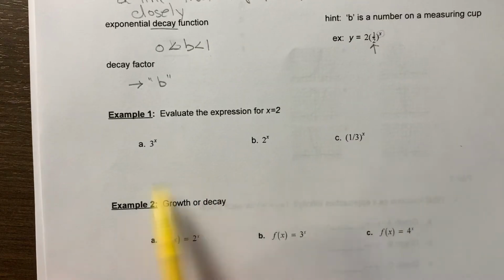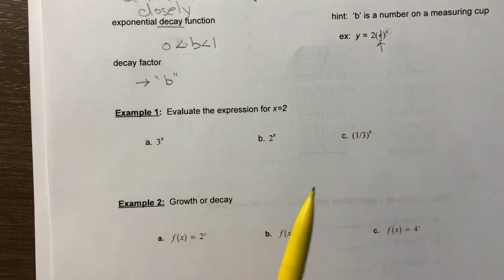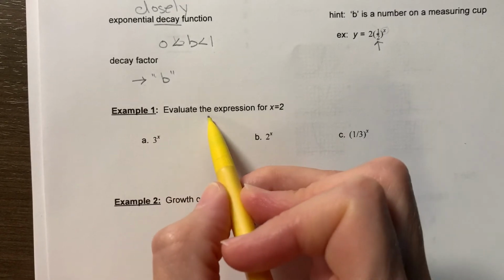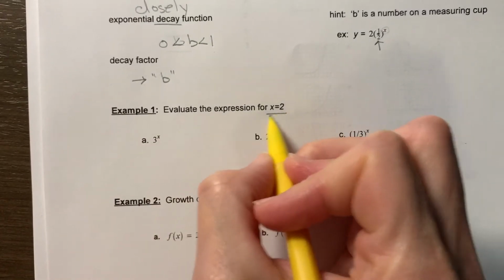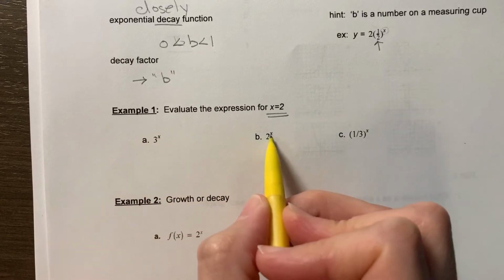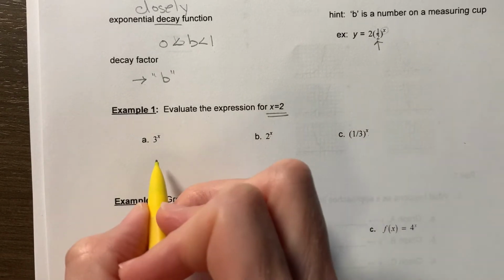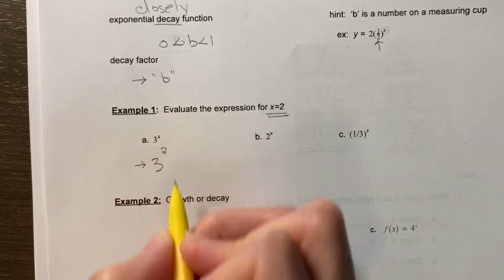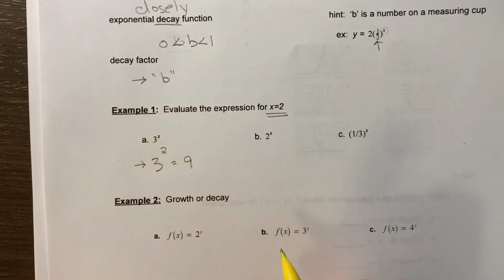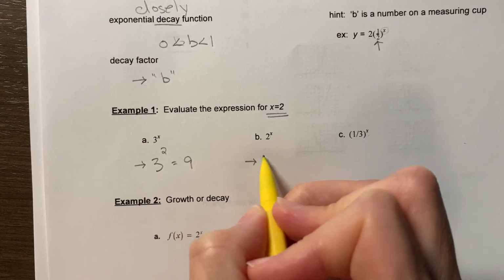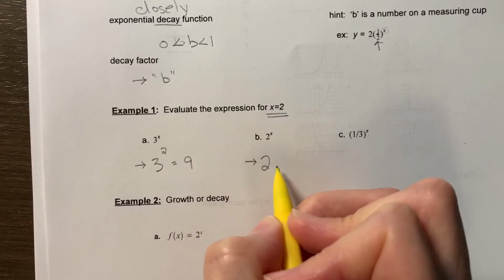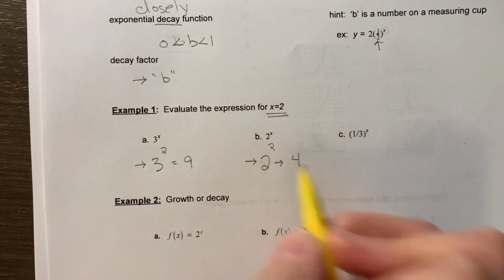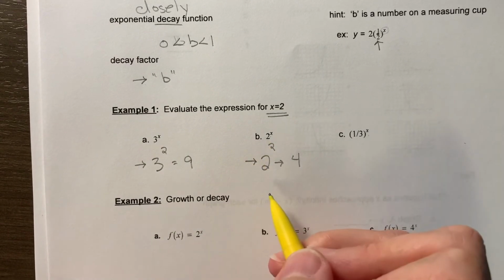All right, this is just a little review that will help us when we start graphing these guys. This says evaluate the expression for x equals 2. So for each of these, we're going to replace x with 2. So instead of 3 to the x, it's going to become 3 to the 2, which is 9. Instead of 2 to the x, it's going to become 2 to the 2, which is 4, or I should say 2 to the 2nd power, or 2 squared.